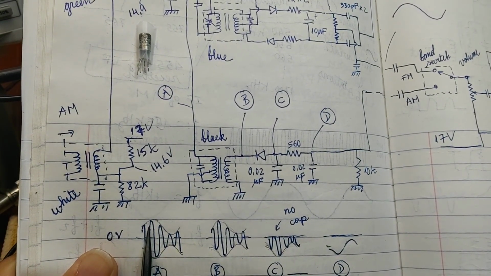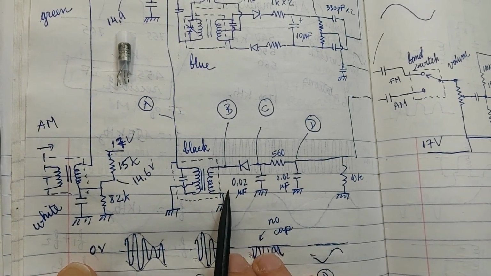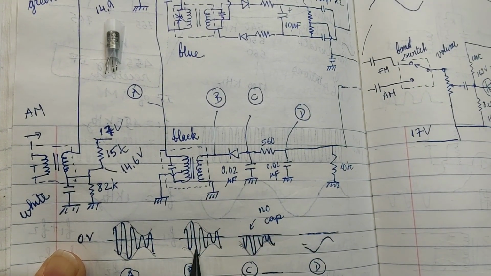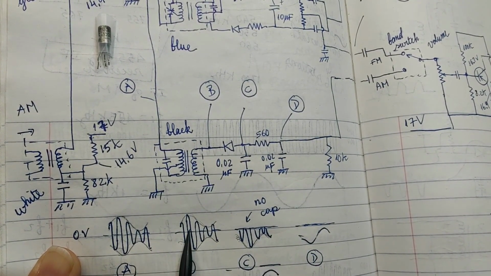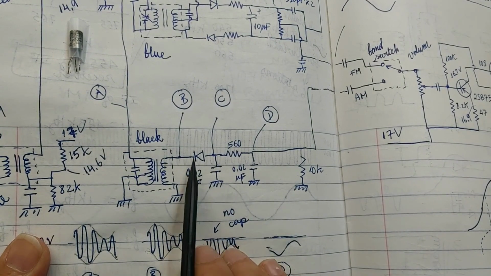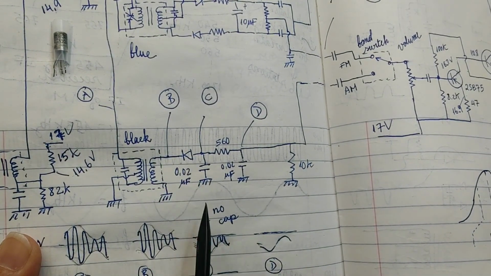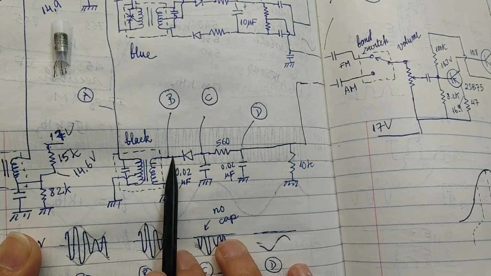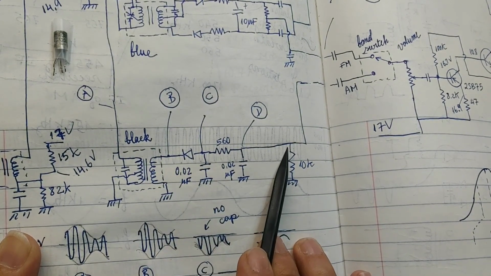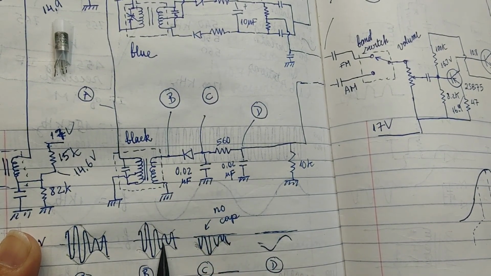This signal transfers through the black transformer as seen at point B. It looks like this, and it's very much the same as this one. The small signal diode is in reverse. It will chop up the top part of the signal. And with this connection, it only allows the current to flow this way, and allows only the negative part of the signal, as seen at point C.